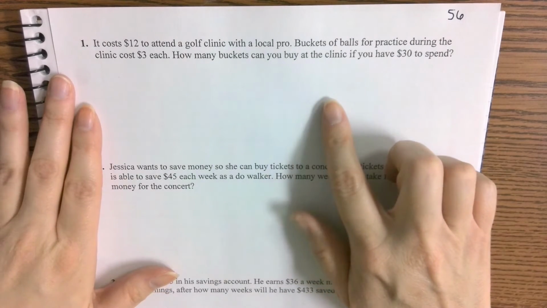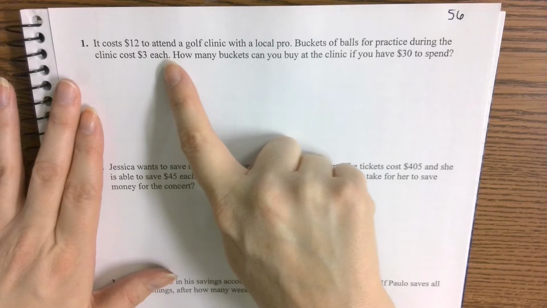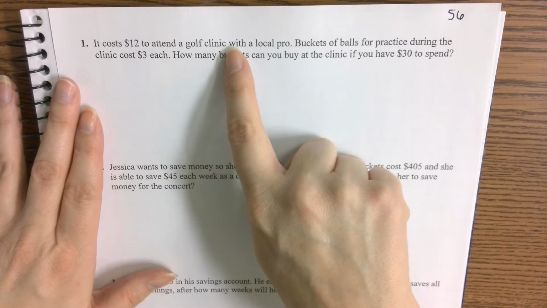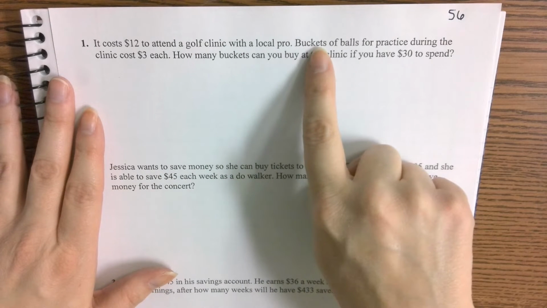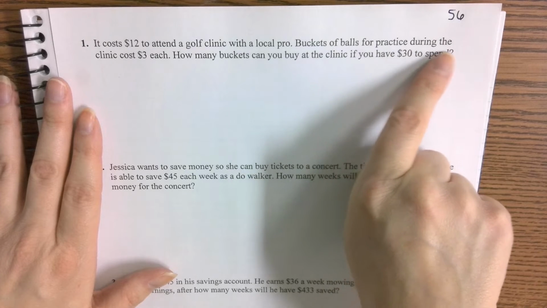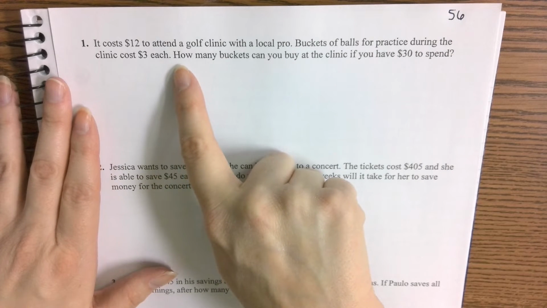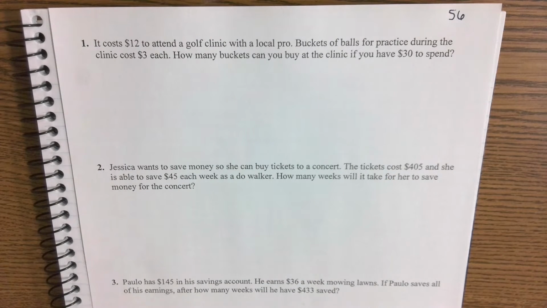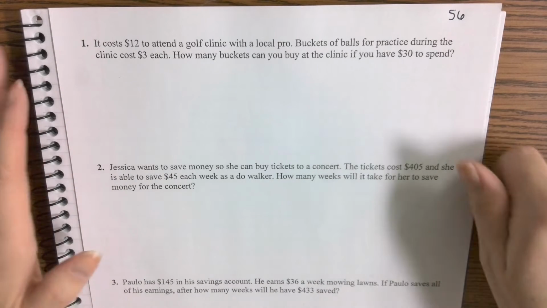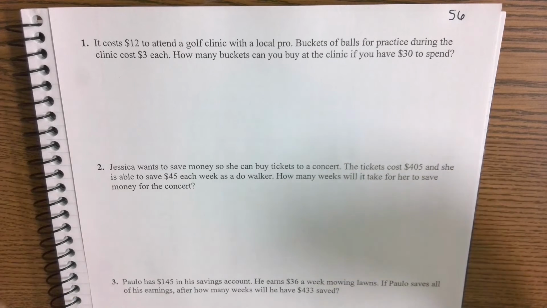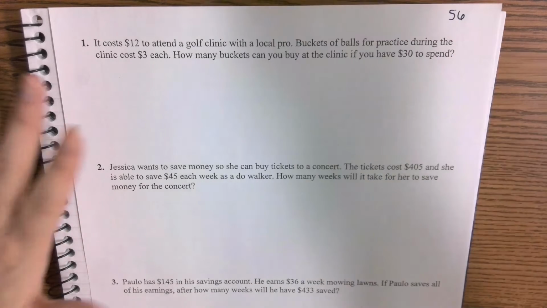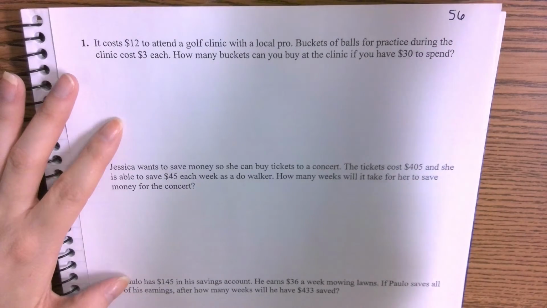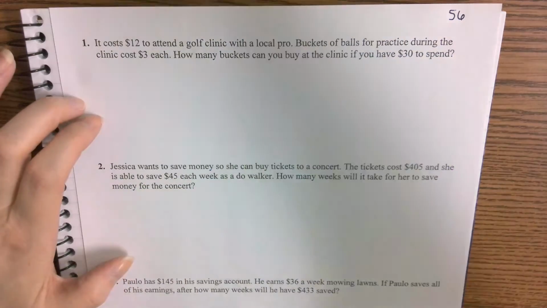For number 1, it costs $12 to attend a golf clinic with a local pro. Buckets of balls to practice during the clinic cost $3 each. We want to know how many buckets can you buy at the clinic if you spend $30. So $30 is the amount that we can spend. So that means when we set up our equation, it can be set equal to $30.